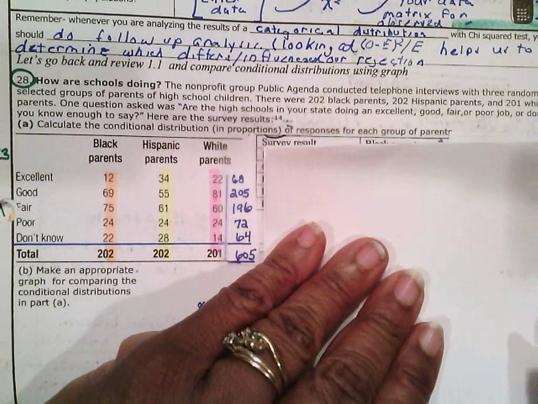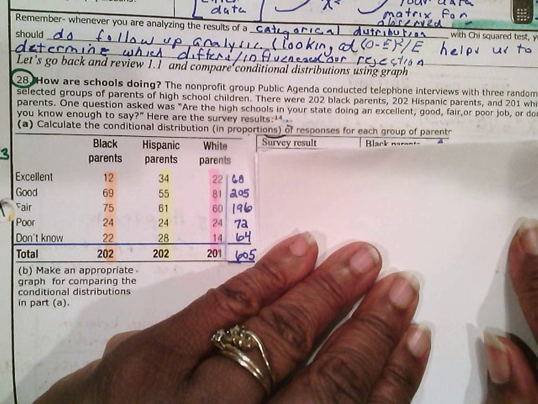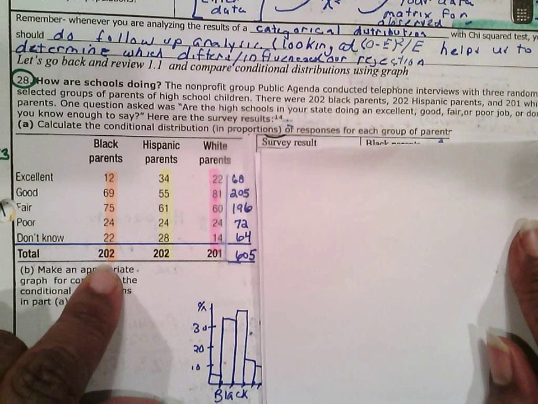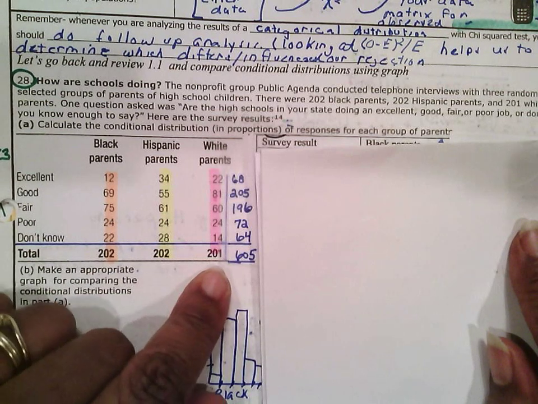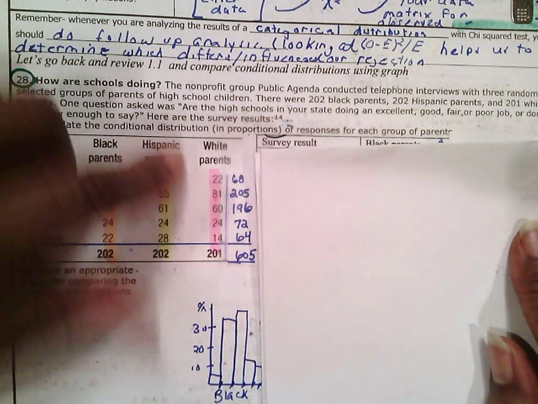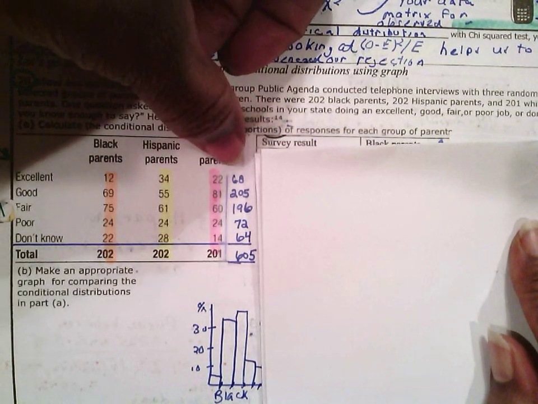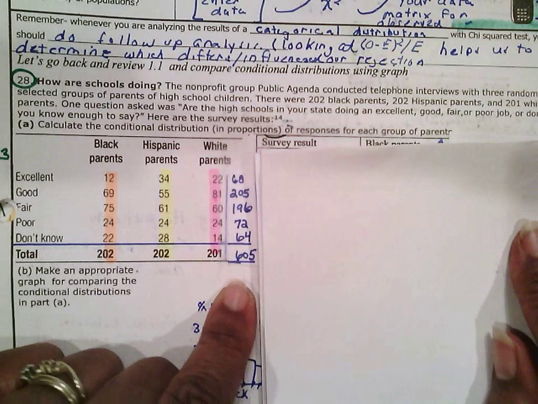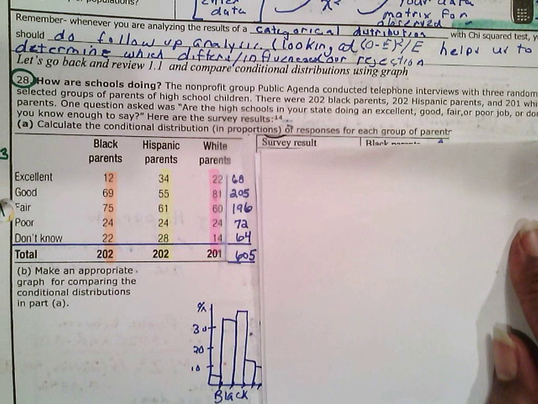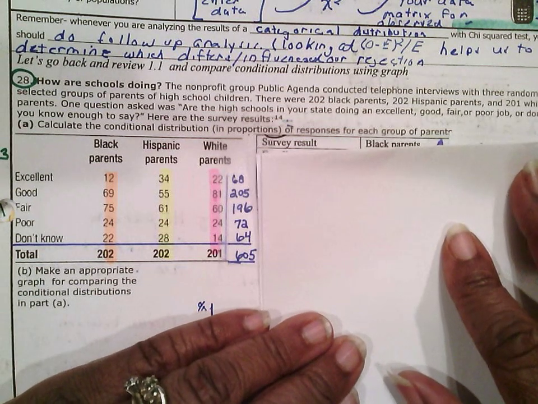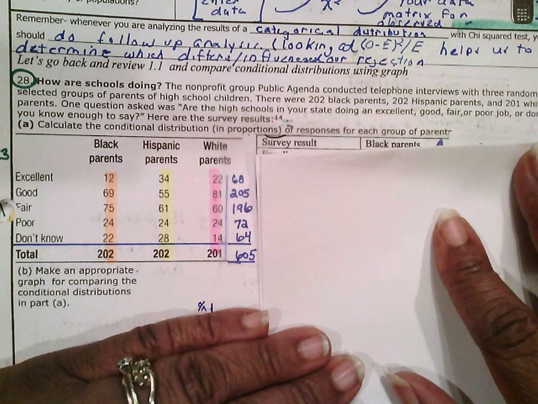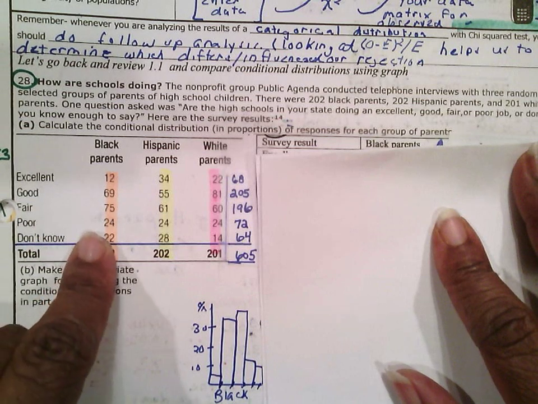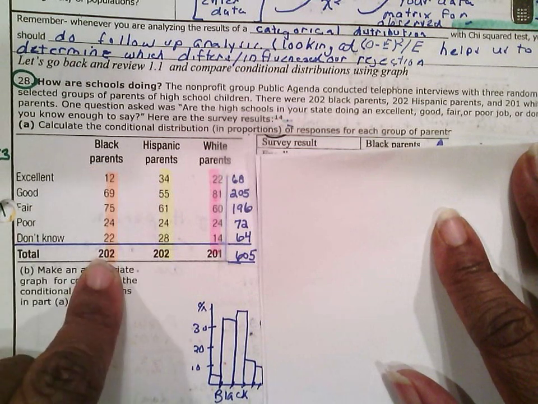Well, the reality is I have to do it anyway, because remember, I needed that to figure out my expected count. But here are my column totals for Black, Hispanic, and white. Here you can see are our row totals for excellent, good, fair, etc. And here I refer to it as the grand total, which is the table total. Now remember, we are looking for the conditional distributions, which means the excellent, good, and fair, based on your parent group.